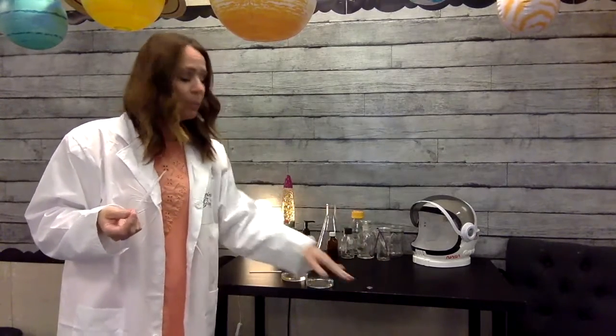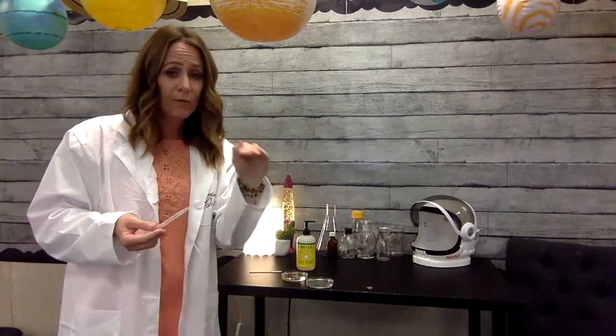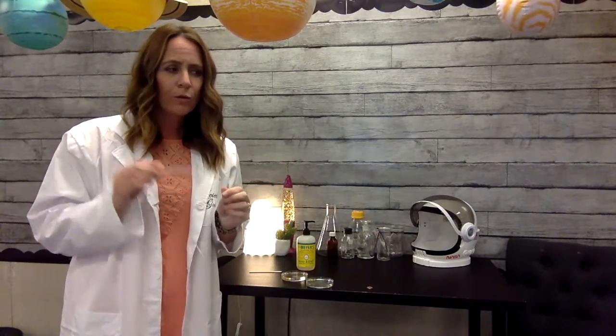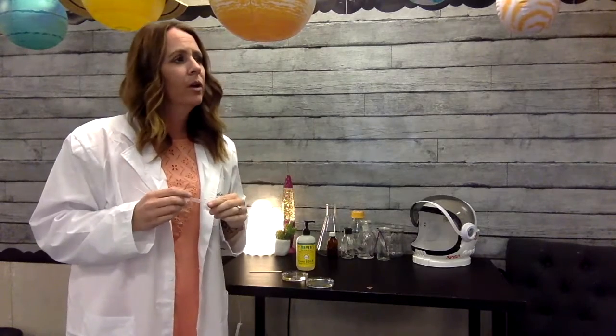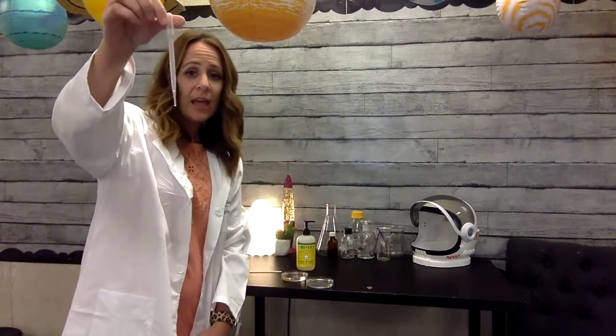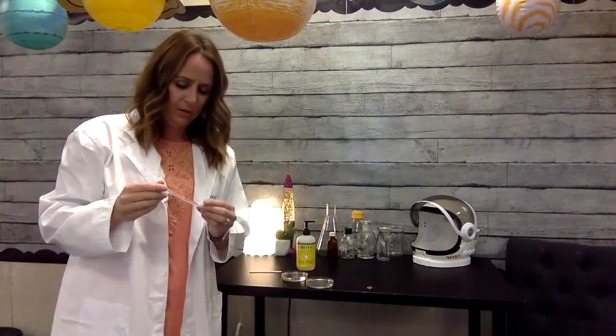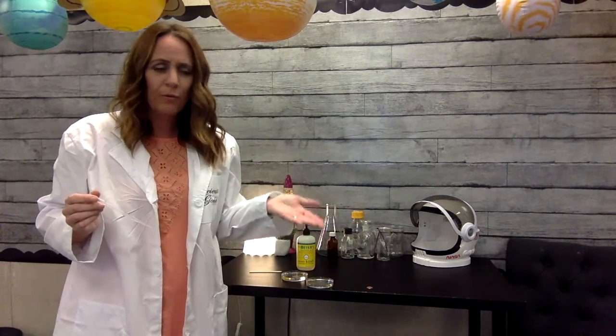Now you're gonna lay your penny on a clean, dry surface. It needs to be flat. And we are going to first make a prediction or hypothesis about what we think is gonna happen if we squeeze water into our dropper and we start dropping water onto our penny. What do you think might happen? How many drops are gonna get on there before it spills over? Let's try.